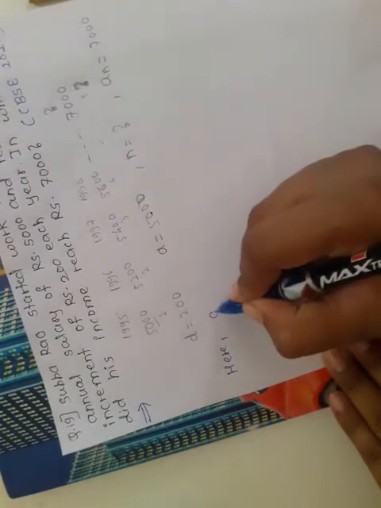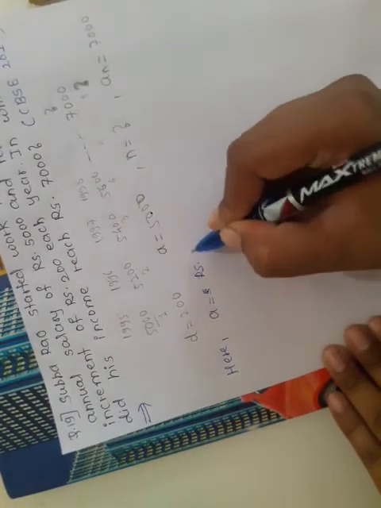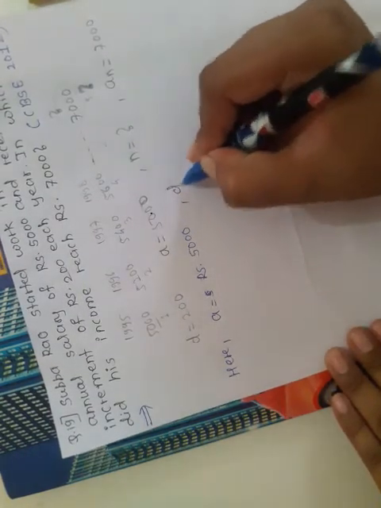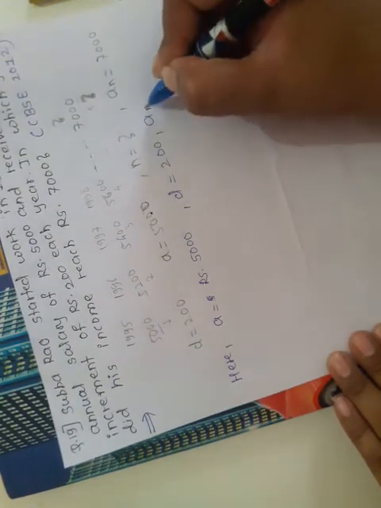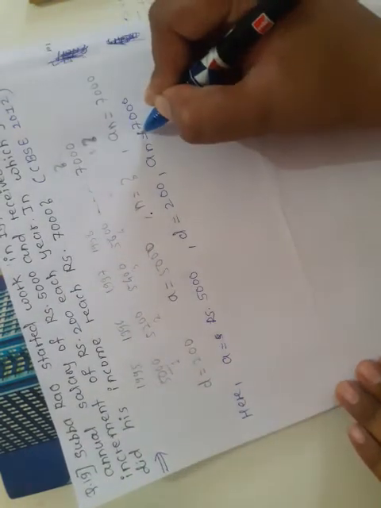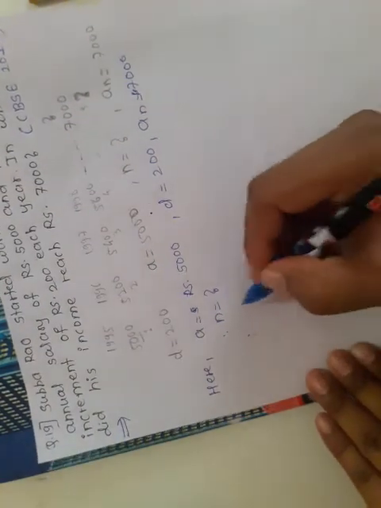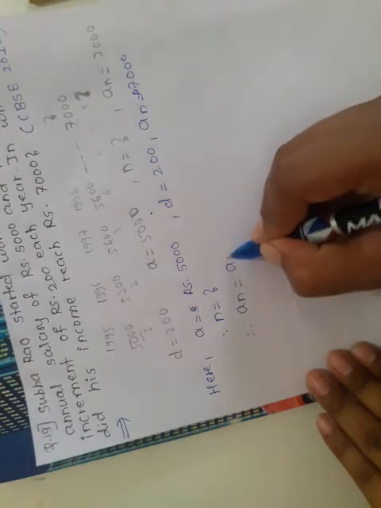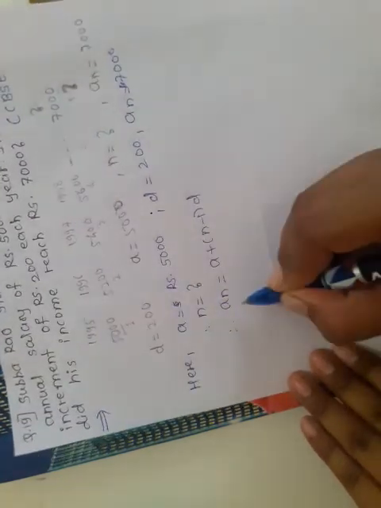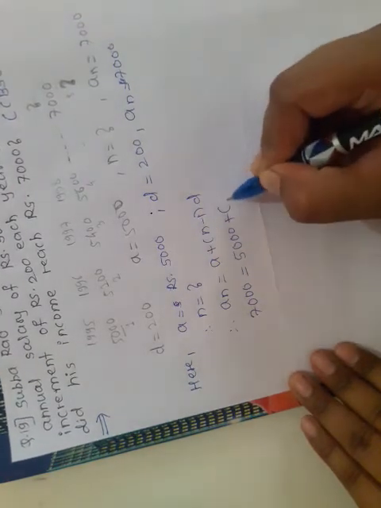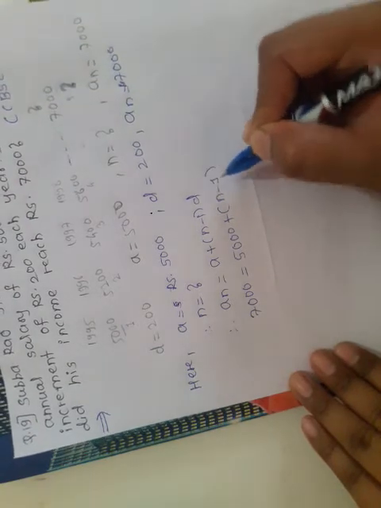So start the answer. Write down here: A is equal to rupees 5,000, because our salaries are in rupees. D is equal to 200, An is equal to rupees 7,000, and therefore n is equal to what? That we have to find out. So use the formula: An is equal to A plus n minus 1 into D. An is known to us, it is 7,000, is equal to A is 5,000 plus n minus 1, n we have to find out, and D is 200.